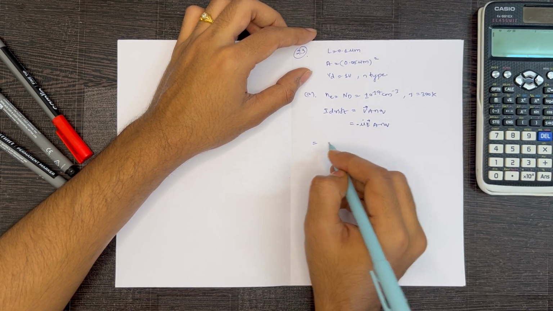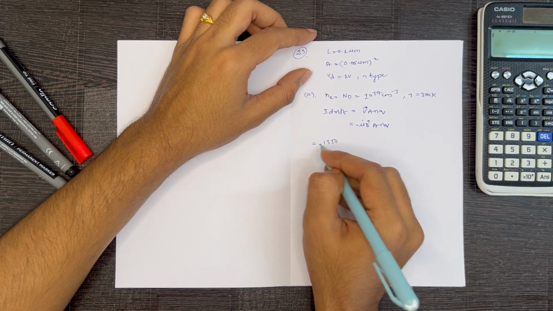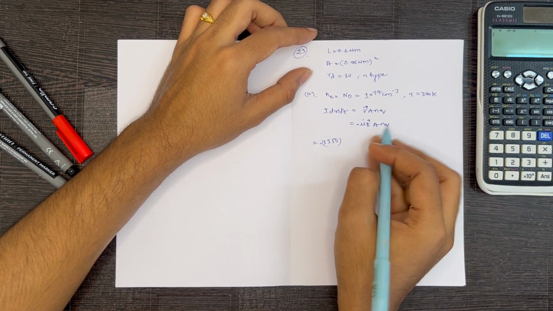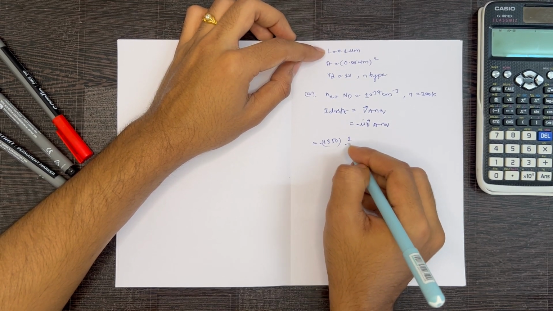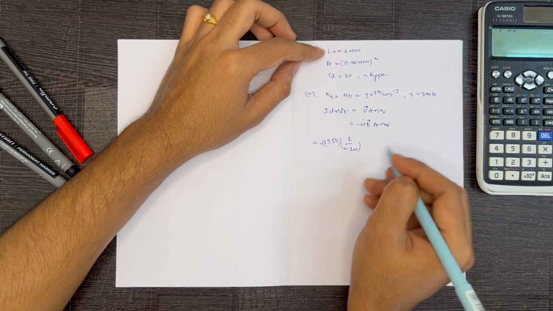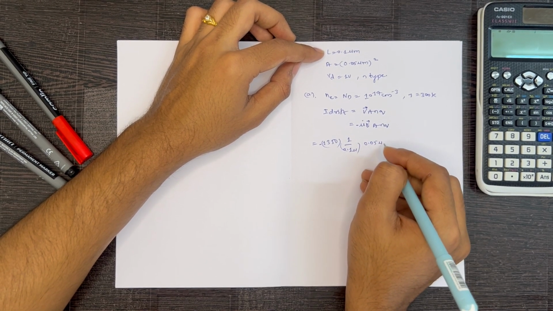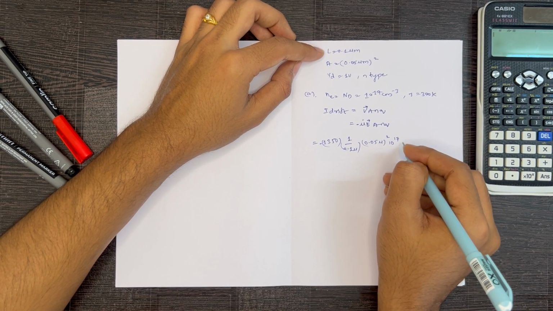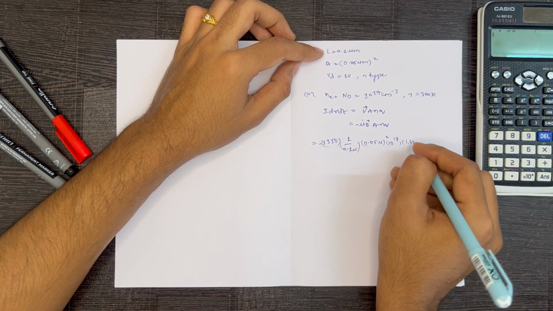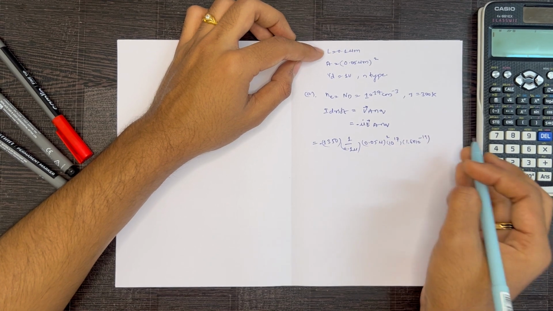Plugging these values into the formula, we get 1350. I'll write units in the end. The electric field will be voltage by length, which is 1 volt by 0.1 micro, and the area is 0.05 micro whole square. N is 10 power 17, and q is 1.6 into 10 power minus 19.